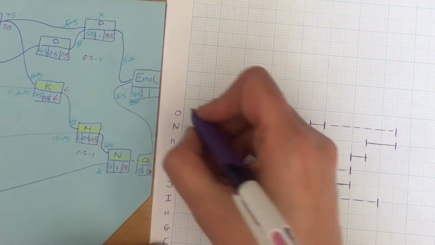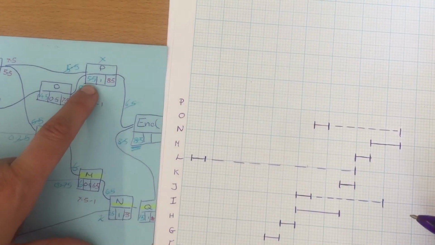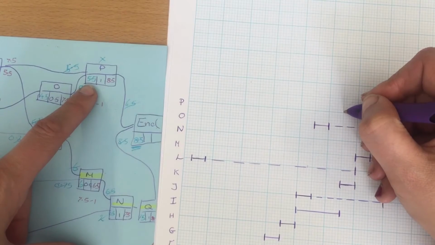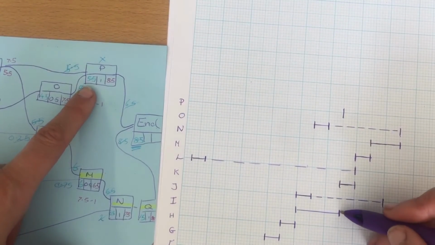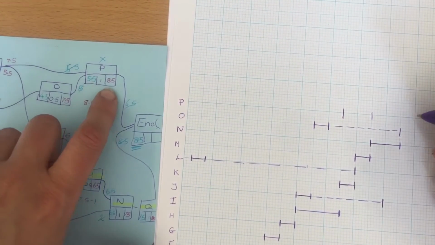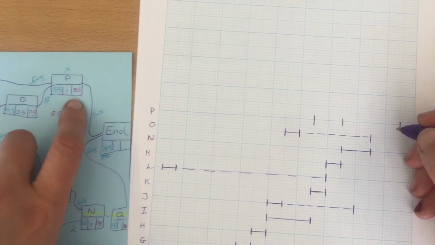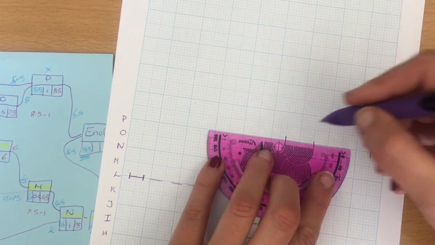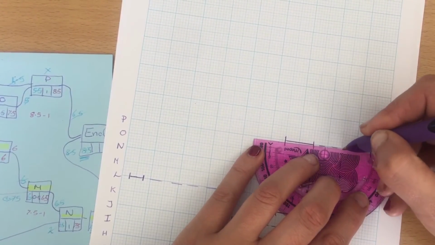Okay, so P. P can start at 5.5. So P can start here, because it has to wait for I, which finishes at the same place. It goes along by 1, but has to have finished by 8.5. So, solid bit, and then the dots for the float.